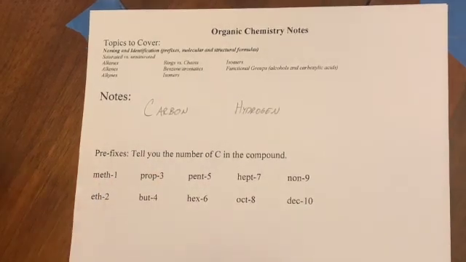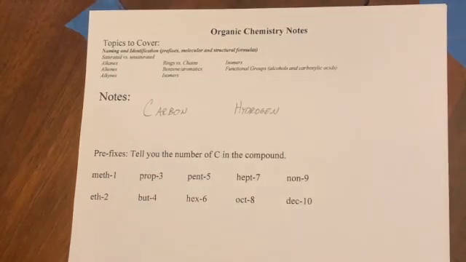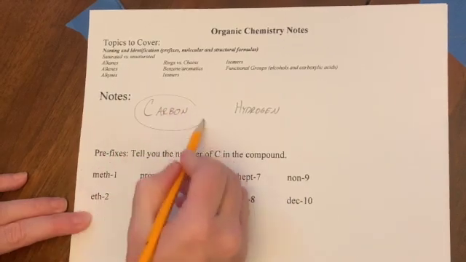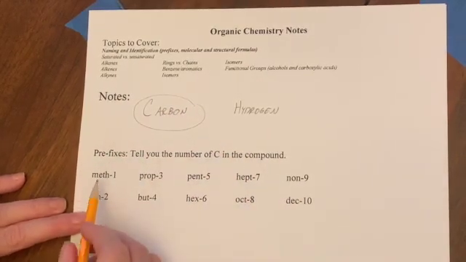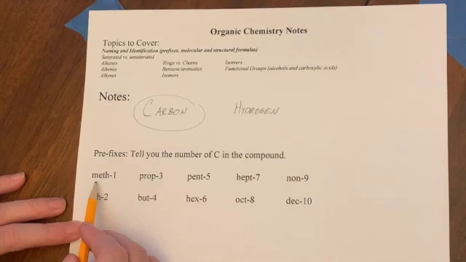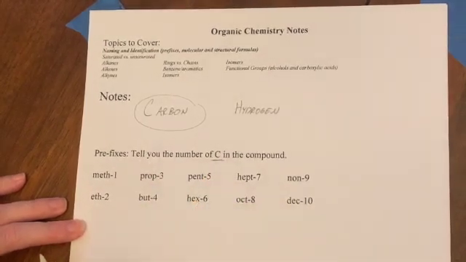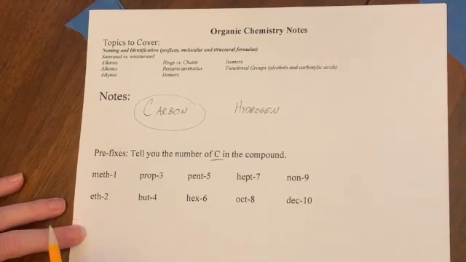We're just going to talk about being able to name and write the formulas and draw the structures for some simple organic compounds. The names for organic compounds are based on the number of carbons, and we use special prefixes for these. These prefixes tell you the number of carbon atoms in the particular compound.